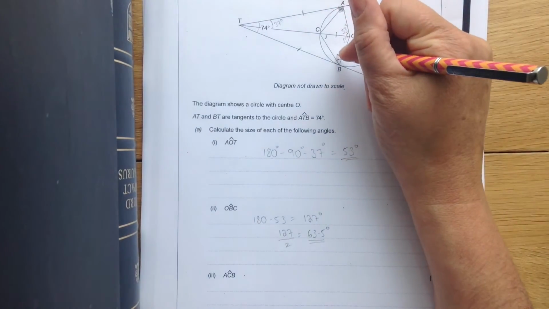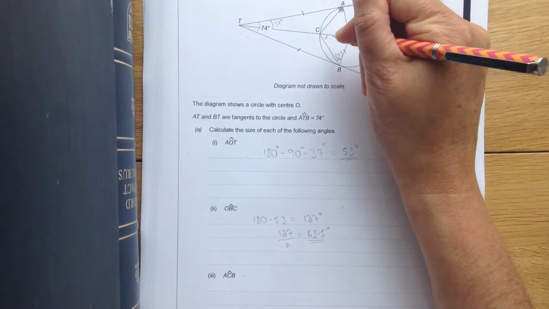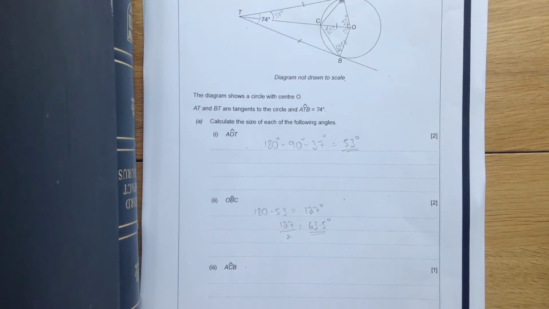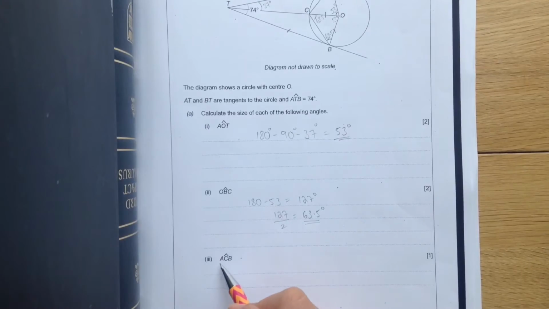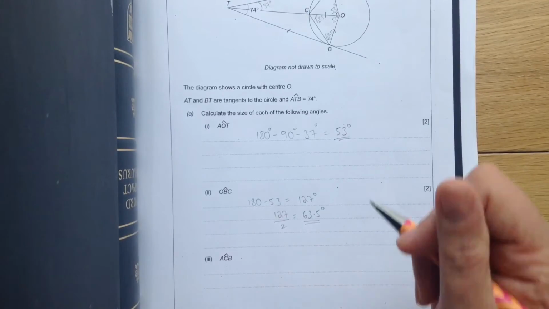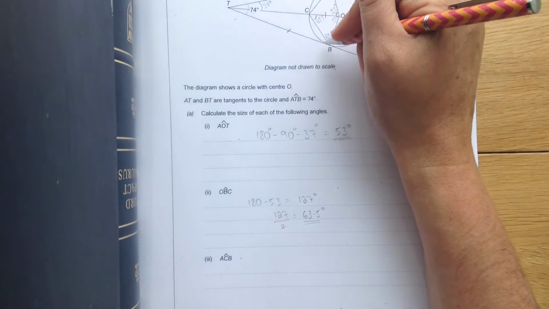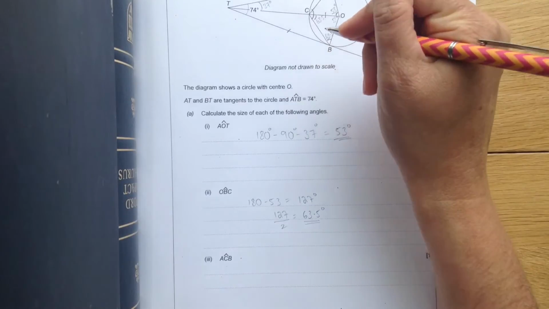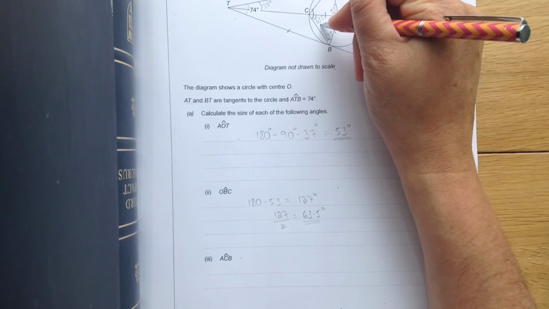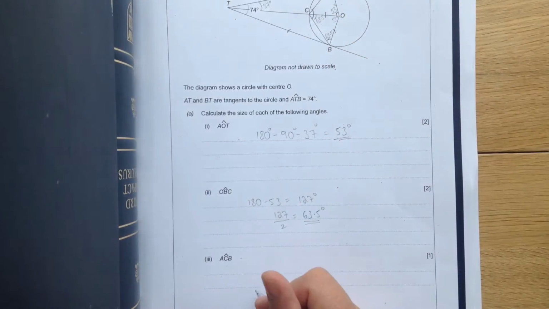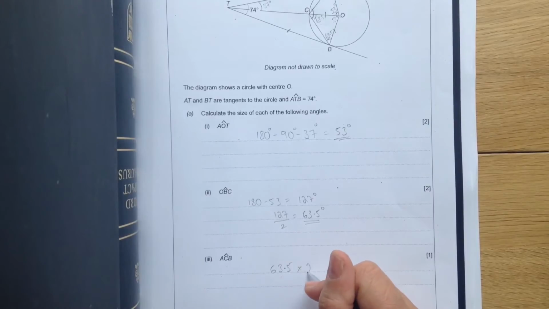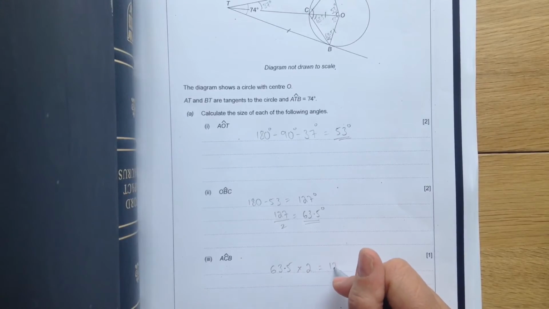So we've got that angle there is 63.5 and that angle there is 63.5. Finally then we've got to work out angle ACB, so that's this big angle here. Okay, we've almost done that because we know that this is 63.5, so all we need to do is double it. So 63.5 times by 2 is going to be 127 degrees.